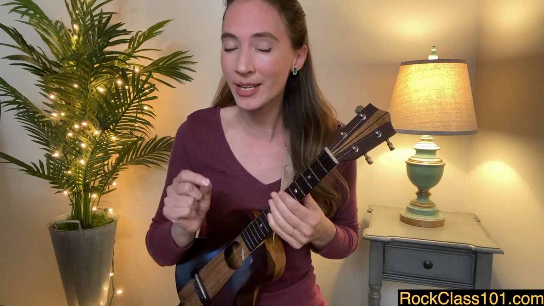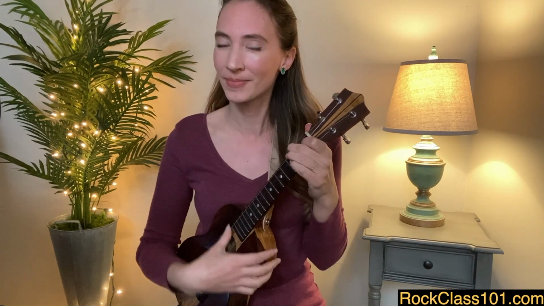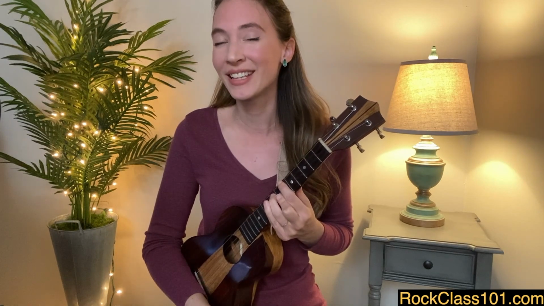Notice how I am singing at the same time as I'm doing these down strums. But I like to jazz this song up a bit, so I let the ukulele play first, and then I come in with my vocals. Twinkle, twinkle, little star. And it gives it just a little bit more flavor. So play around with both of those.